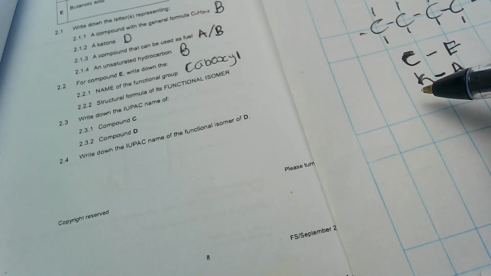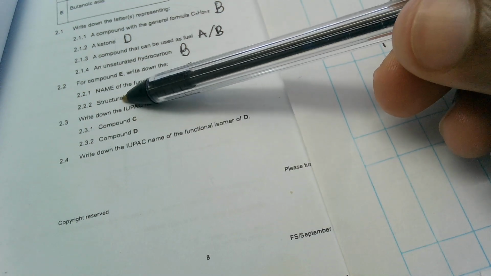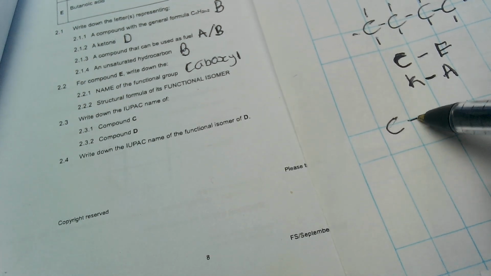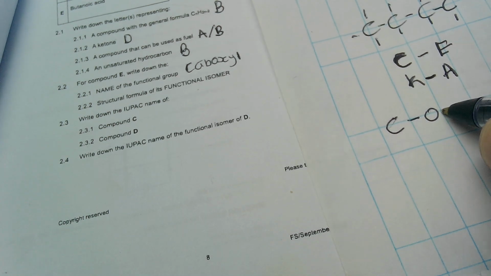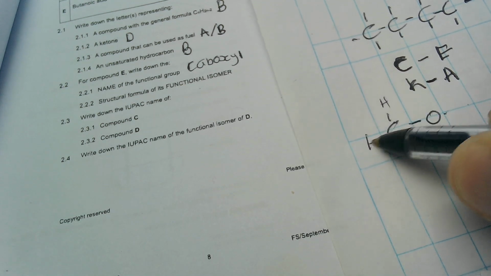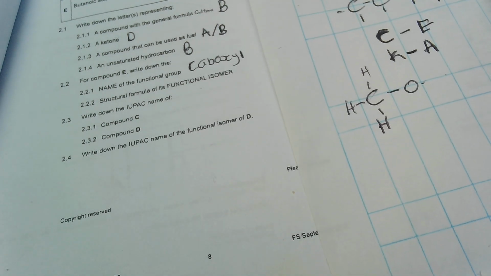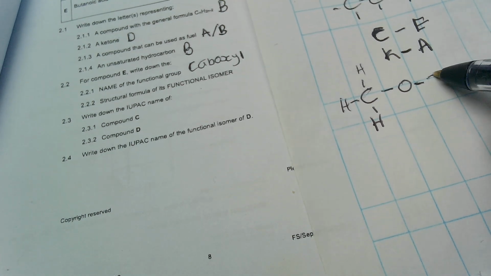So let's draw the structure, because they said structure. That's why I said you have to listen to the statement. They need the structural formula, so you can put it this way. Then we put the other H over here, with this one at the top. Let me just write the H's, because some of you get confused more easily. I want to put this so you can understand what I'm trying to show.